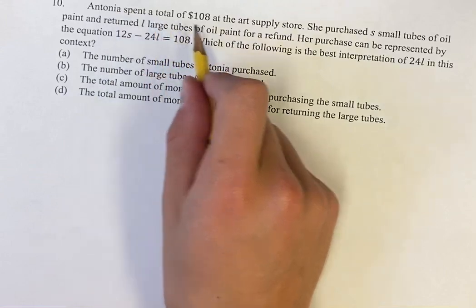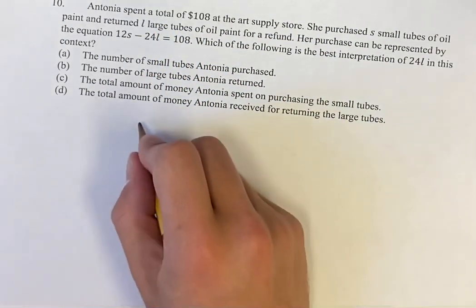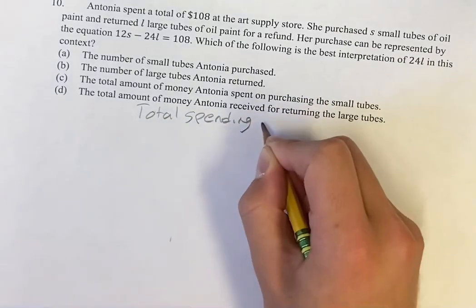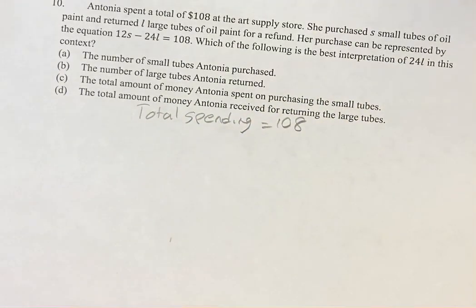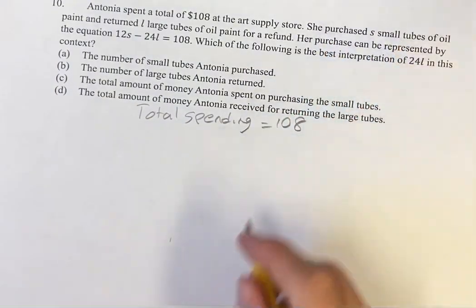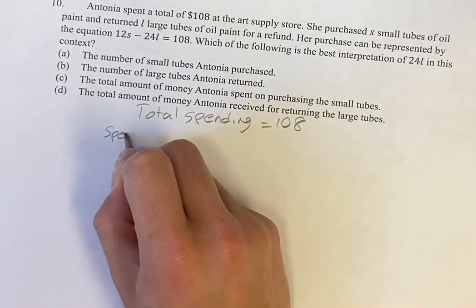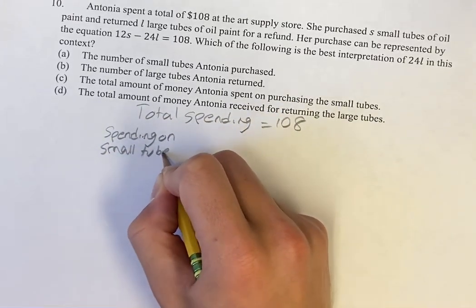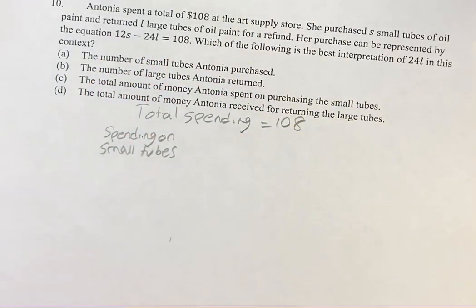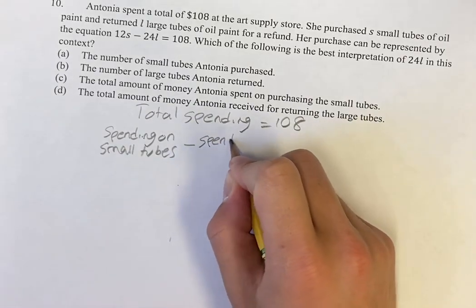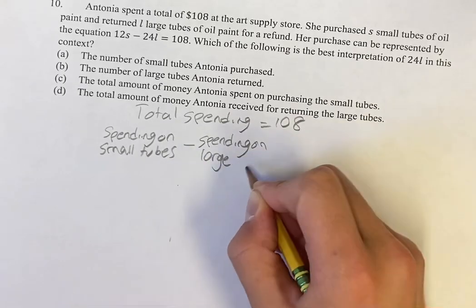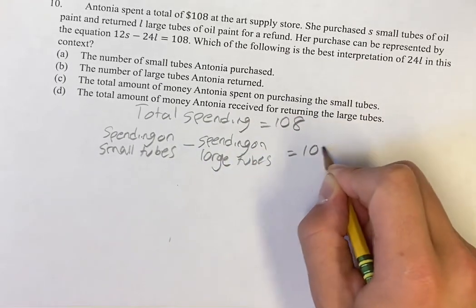We're told that Antonia spent a total of $108 at the art supply store. So total spending equals 108. And how did she get to that number? She purchased S small tubes, so spending on small tubes, and she returned a bunch of large tubes. So we're going to subtract the spending on large tubes, since that's money she's getting back. And this is going to equal 108.